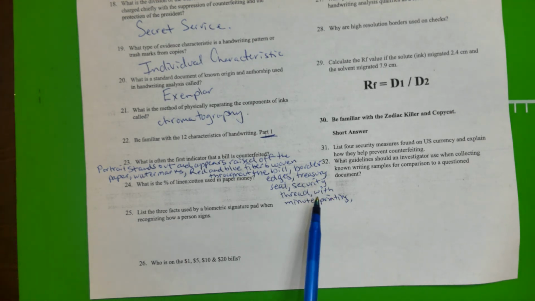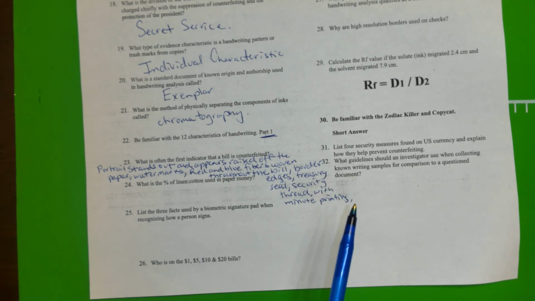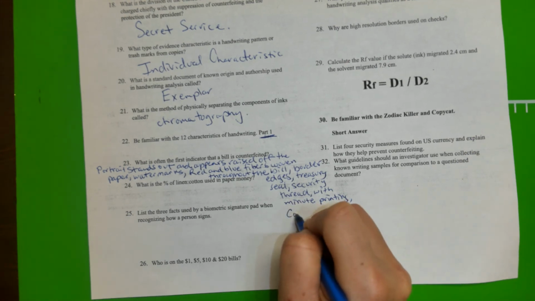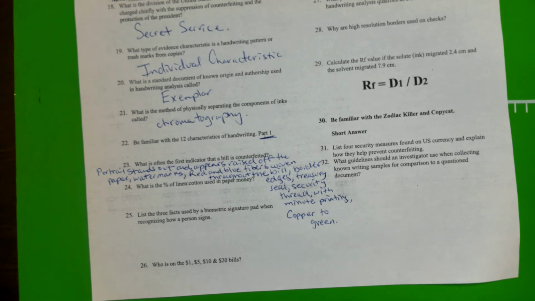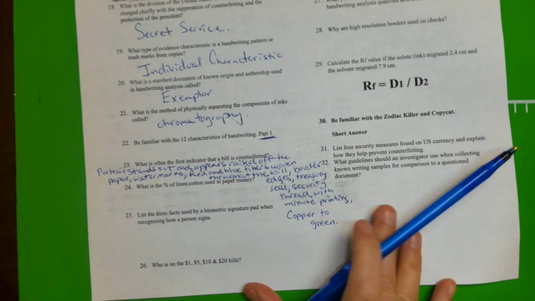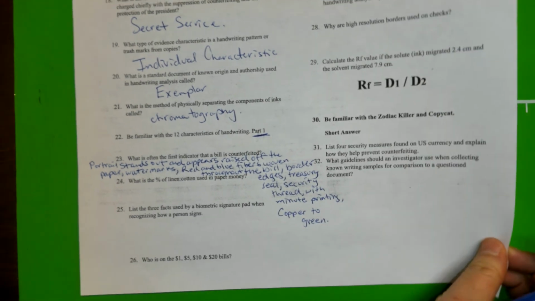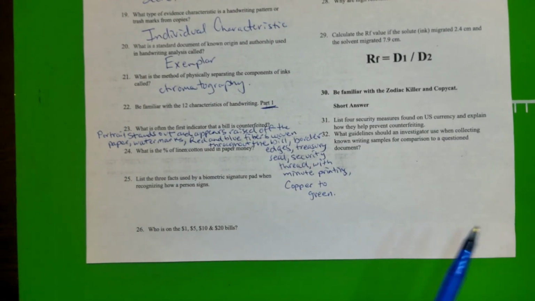And when it's tilted, there's a copper to green color when you tilt it. Okay, sorry I ran out of space, you guys. I hope you can type it through and make it fit for you.